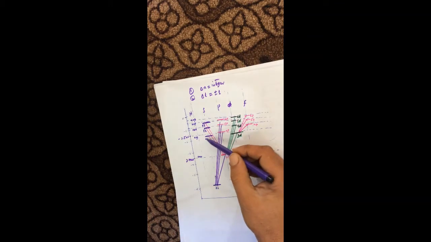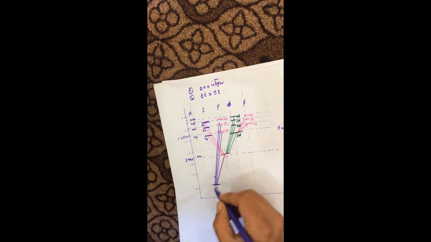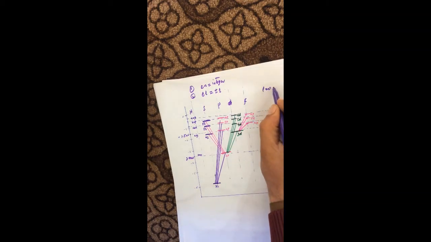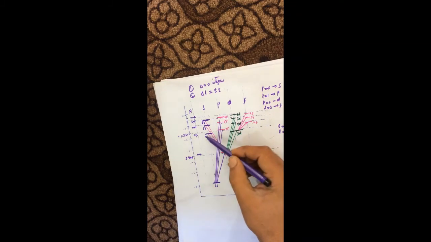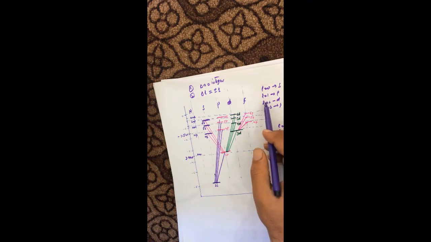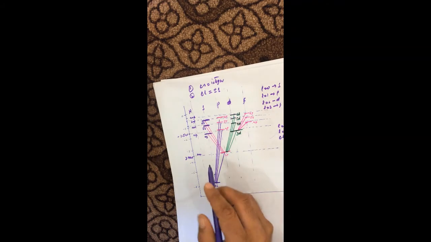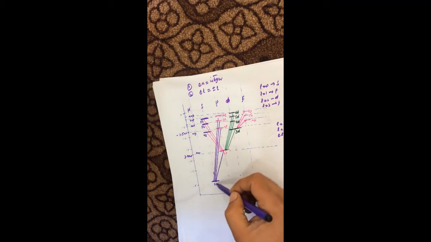Now suppose there is a transition from 4s to 3s. For 4s the value of orbital angular momentum is 0, and for 3s the value is also 0, because L equal to 0 corresponds to the s subshell, L equal to 1 corresponds to p, L equal to 2 corresponds to d, and L equal to 3 corresponds to f. So 4s and 3s have the same orbital angular momentum, which is 0. It means delta L is 0, which is not equal to plus or minus 1. So this transition is forbidden. There is no transition from 4s to 3s, or 5s to 3s, or 6s to 3s.